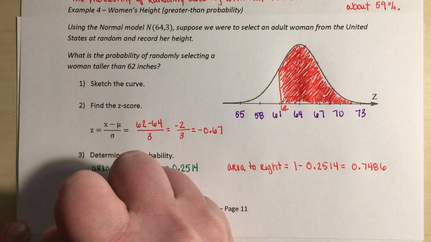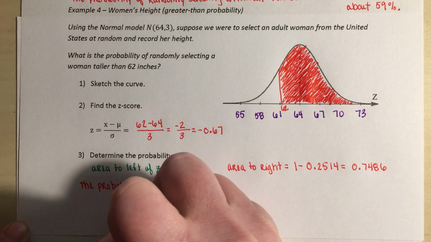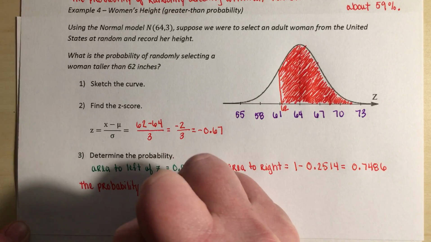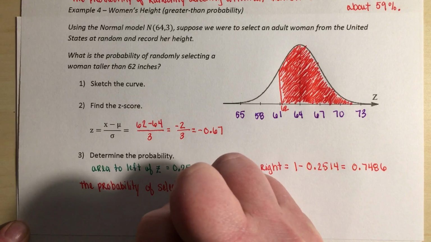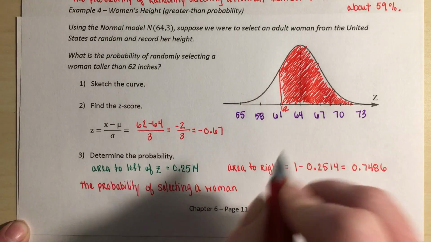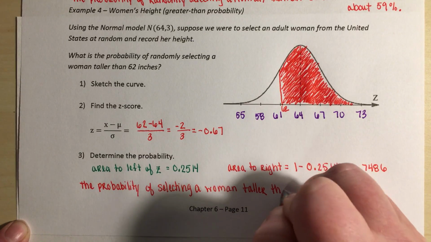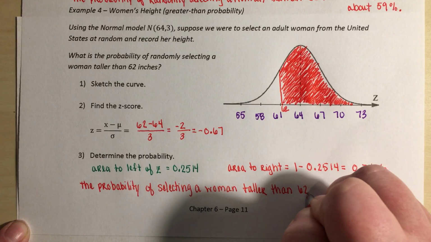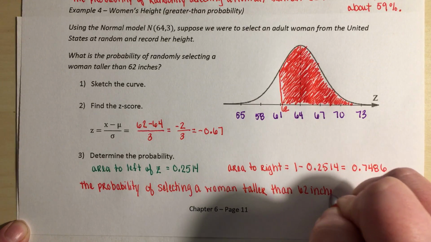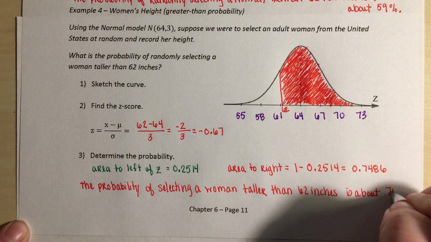So the probability of selecting a woman taller than 62 inches is about 75%.